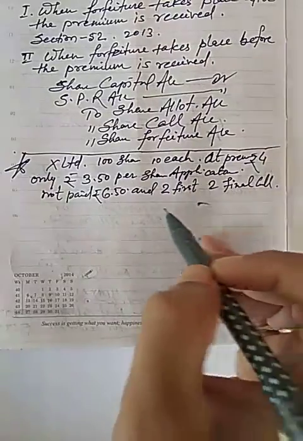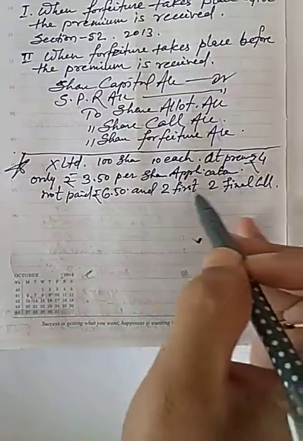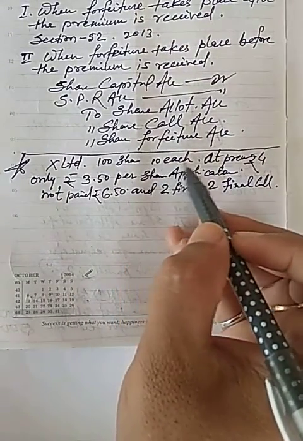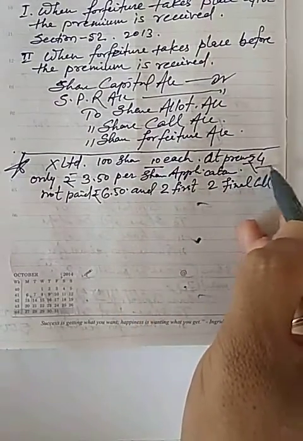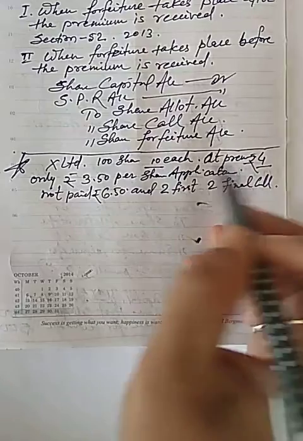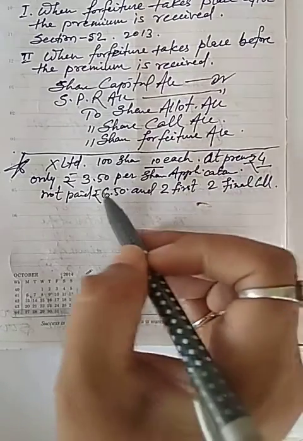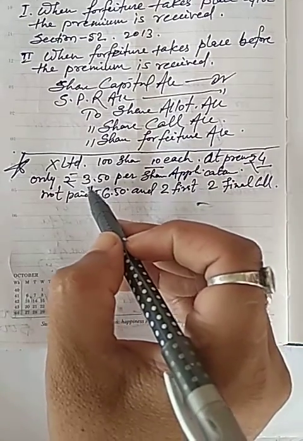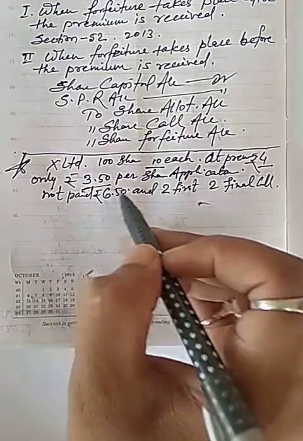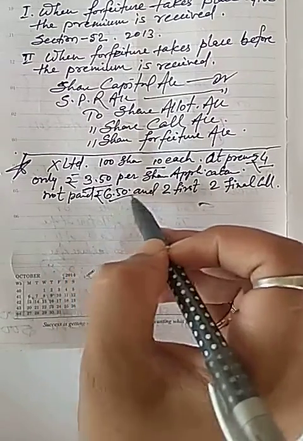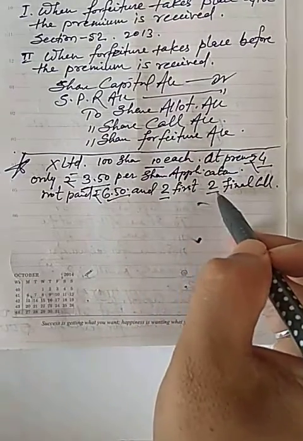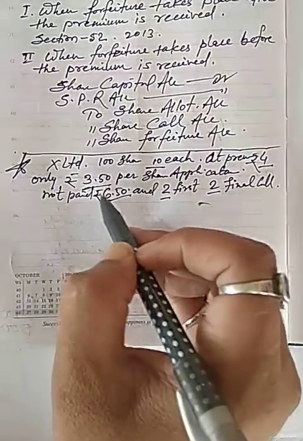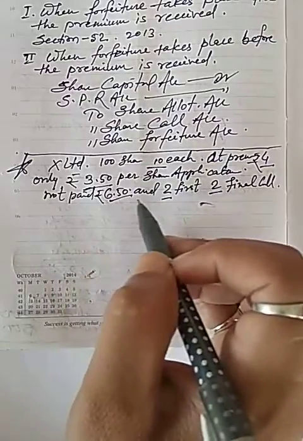So we can see here, including premium, the total value of the share will be 10 plus 4, it will be 14. And here also application 3.50, allotment including premium 6.50, 2 on first call and 2 on final call. So total will be rupees 14.